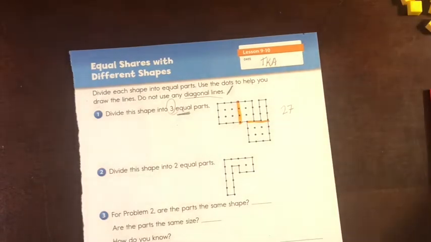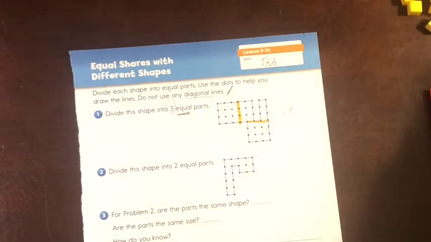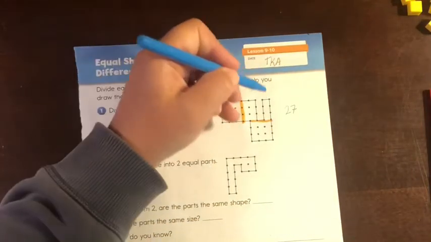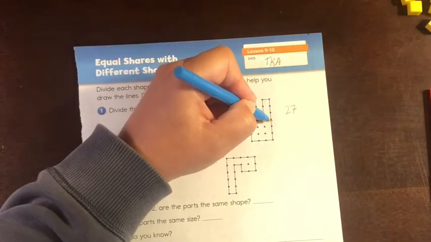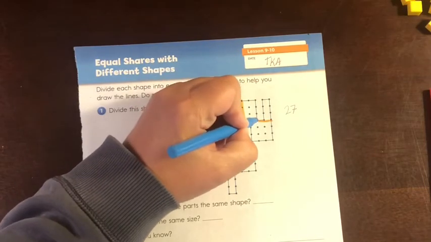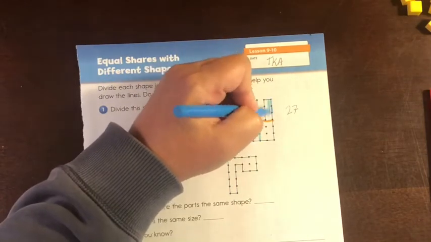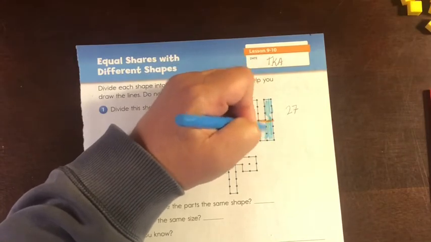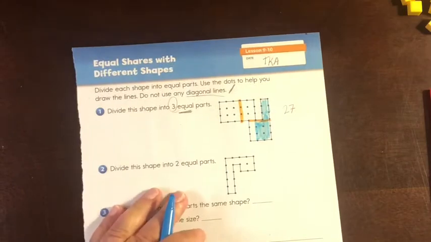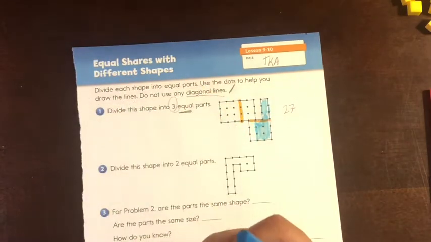So now I'm going to change my color. This is why you should work with pencil. All right. So 1, 2, 3, 4, 5, 6, 7, 8, 9. This is my 1 part. Now I'm going to have to color it in so you can see it. All right. And 1, now I can use my orange.